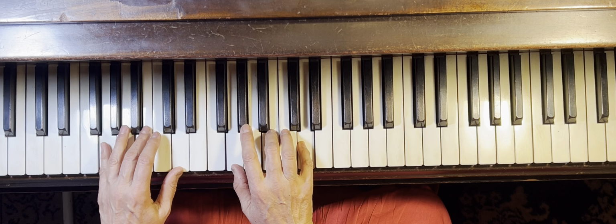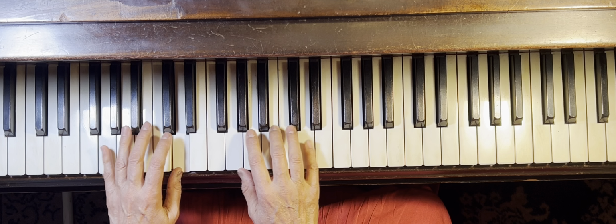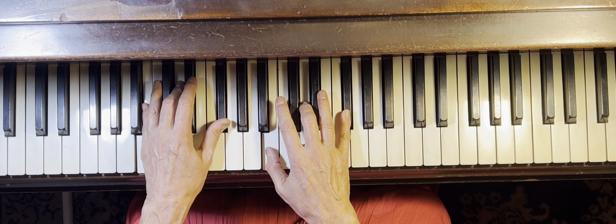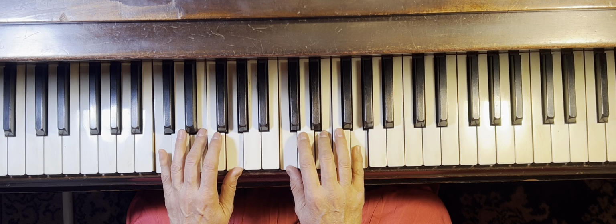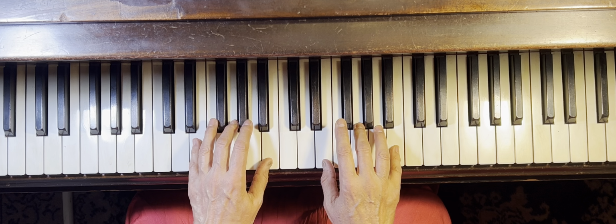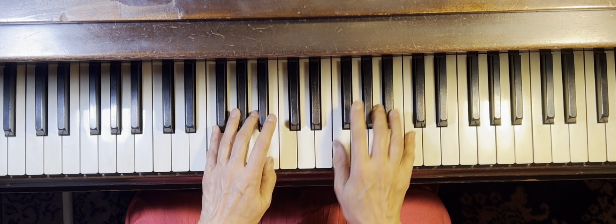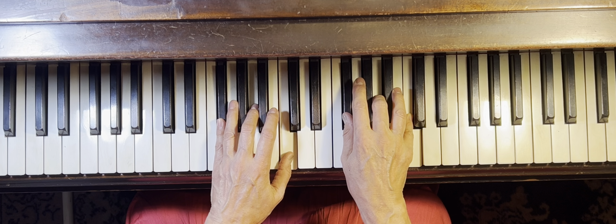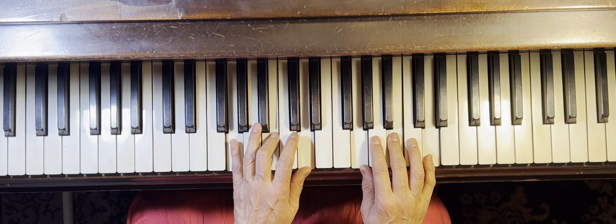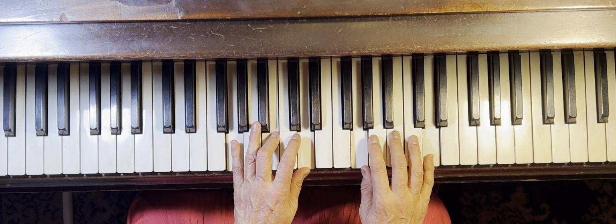Remember, 1 is the major chord, 2 is a minor chord, 3 is a minor chord, 4 is a major chord, 5 is a major chord, 6 is a minor chord, 7 is a diminished chord, and 1 is the major chord. Follows the same pattern even though we changed the key.